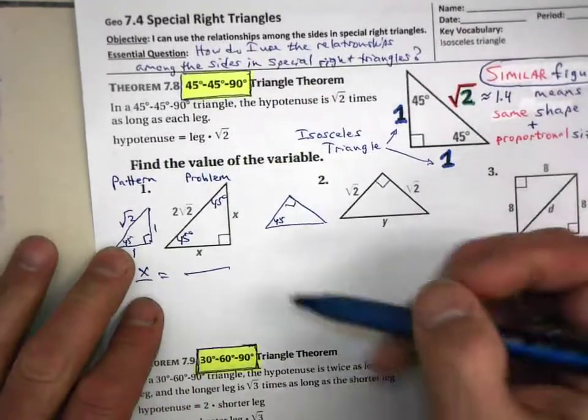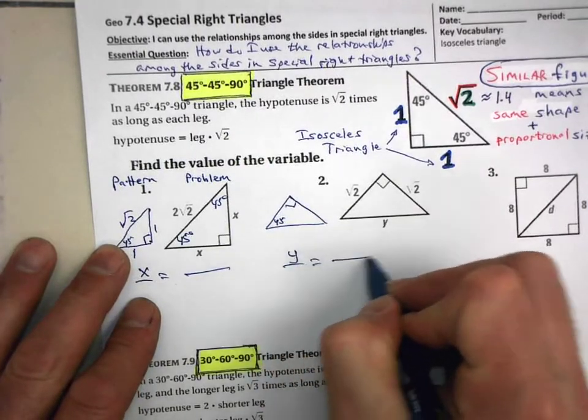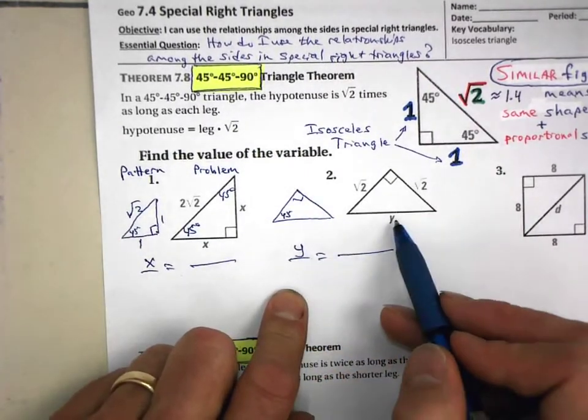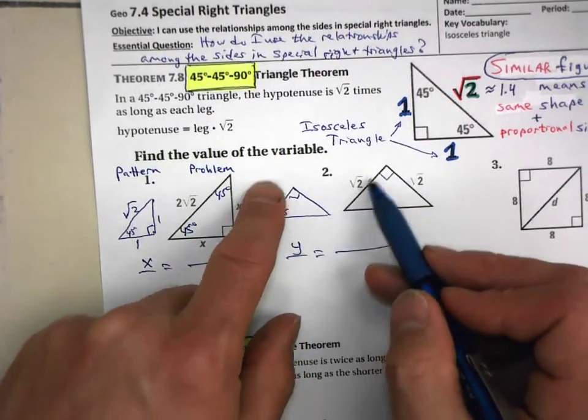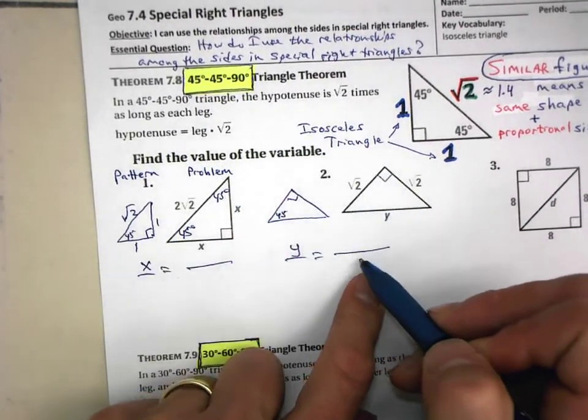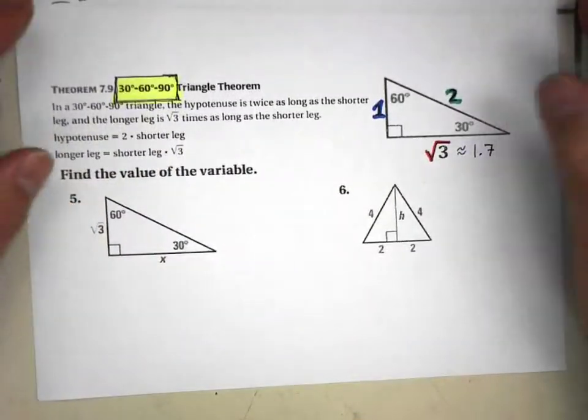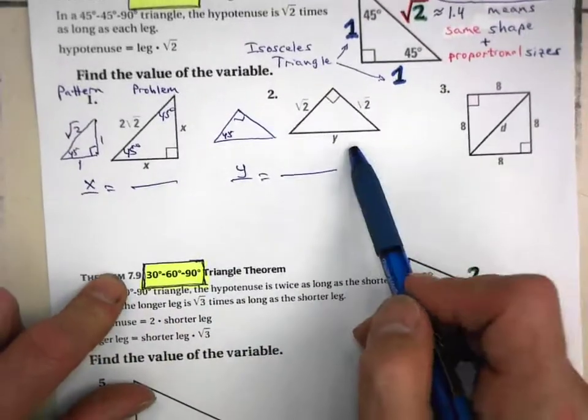So create a proportion with y. Y over what? What is the length of the side that corresponds to y? And then pick two numbers that correspond to each other, sides that correspond to each other. Okay, go ahead and pause the video and do that.